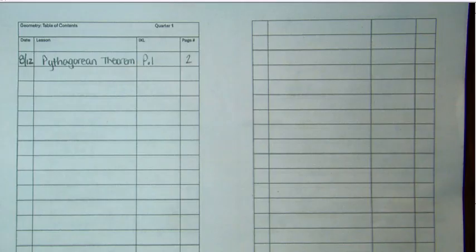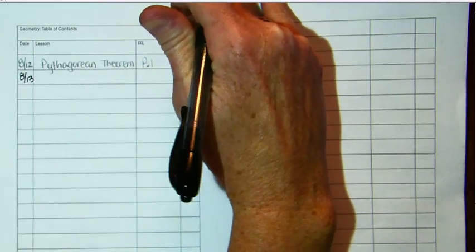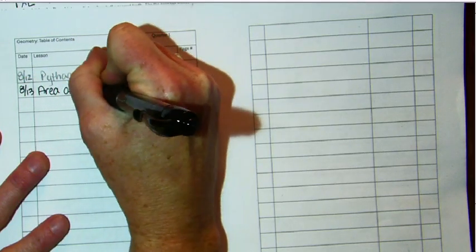Hi guys, welcome back. Today is August 13th, so we're going to add our next lesson to our table of contents, and we are doing 0.2 area of 2D shapes.